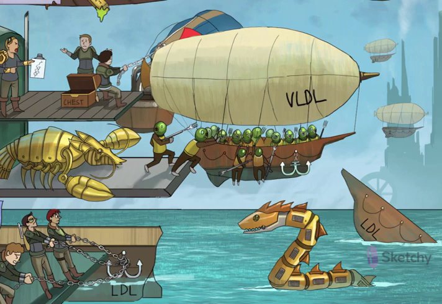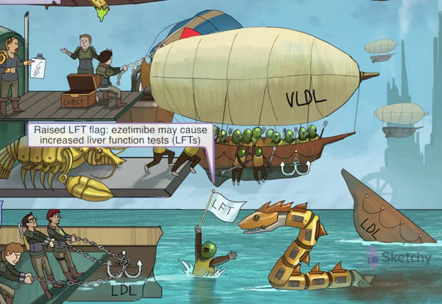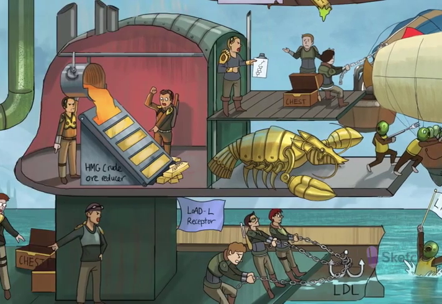Ezetimibe doesn't cause the gallstones or that weird increase in triglycerides like the resins. All you need to keep in mind are rare increases in transaminases and diarrhea. So let's sketch in some muddy, oily water emanating from our steatorrhea-inducing friend. Also, elevated transaminases will be represented by our struggling passenger here, thrown overboard and signaling his friends with that recurring LFT flag. I don't think the signal's working.